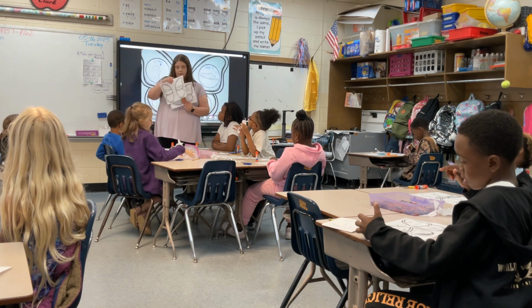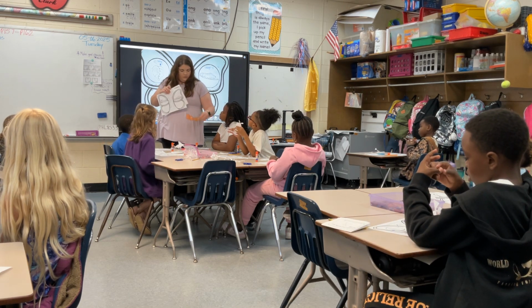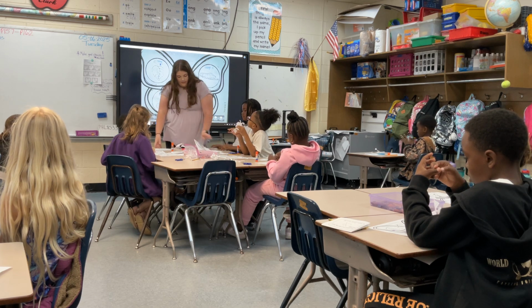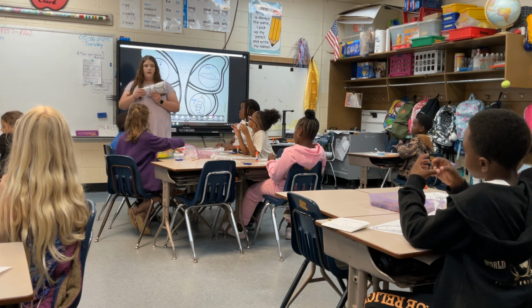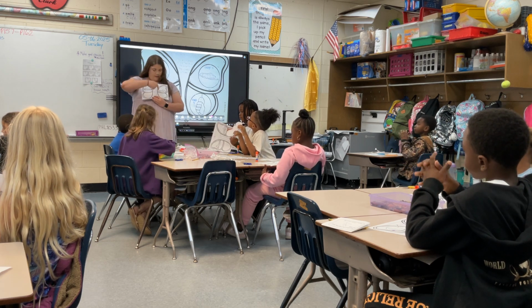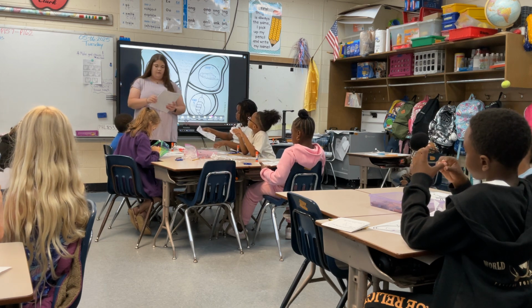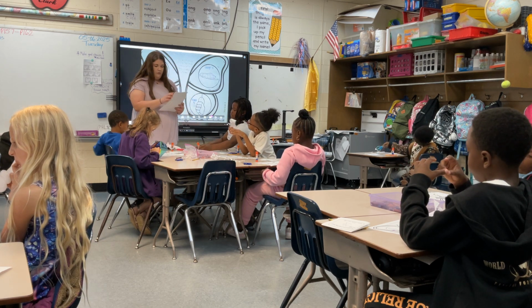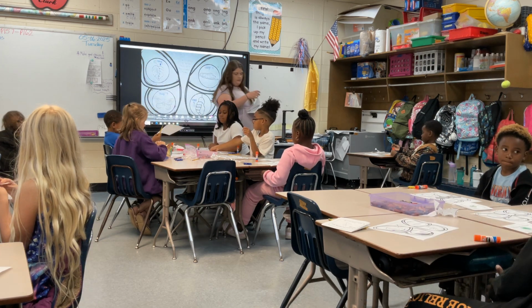But essentially, that's what your butterfly would look like, okay? So I'm going to pass this paper out to you. This is the one that I want you to color with your line of symmetry. So if you do this skinny part pink, this skinny part better be what color? Pink. Okay. Let's see if you can do it. We'll color that in just a second.